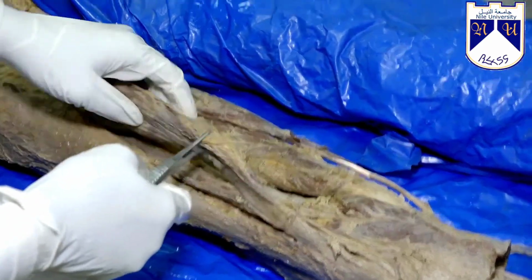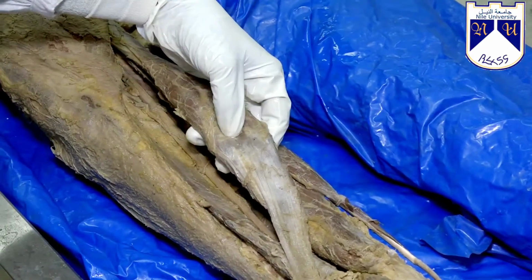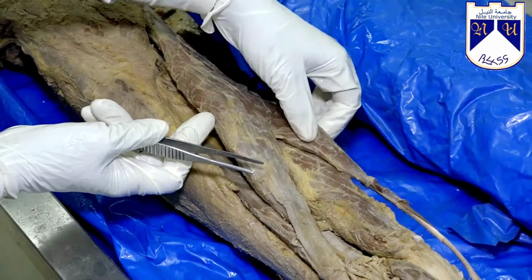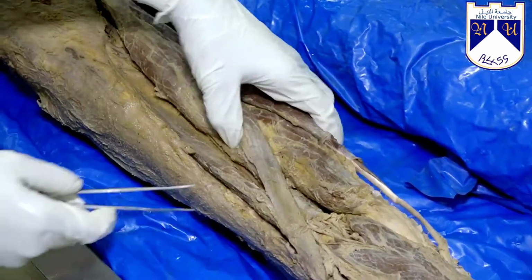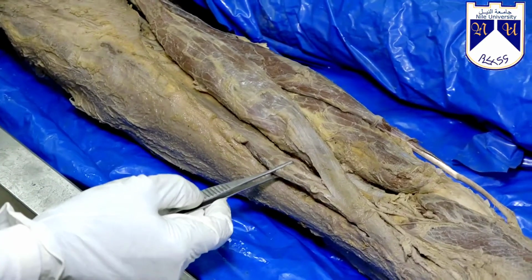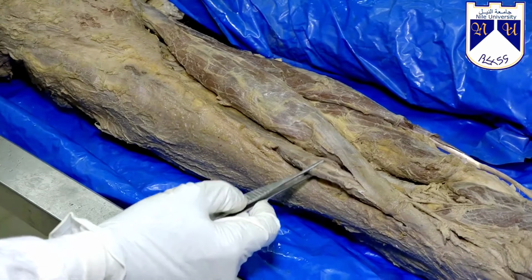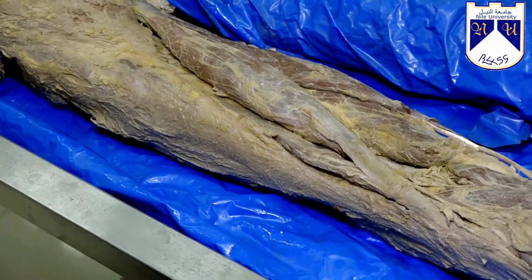About nerve supply, the long head is supplied by the tibial branch of the sciatic, like semitendinosus and semimembranosus. The only exception here is that the short head is supplied by the common peroneal nerve of the sciatic nerve.